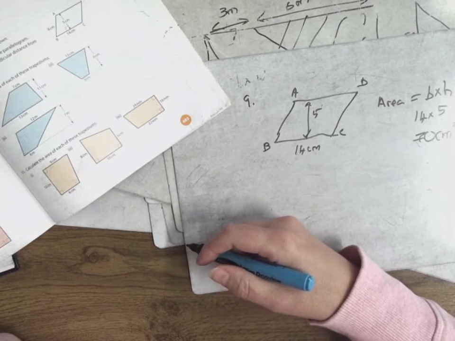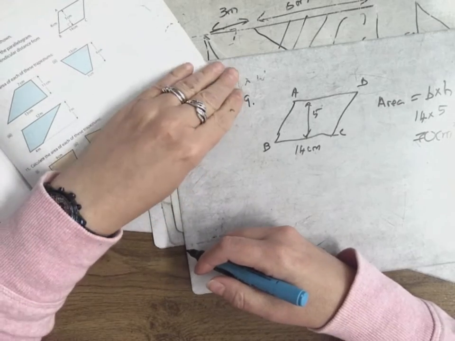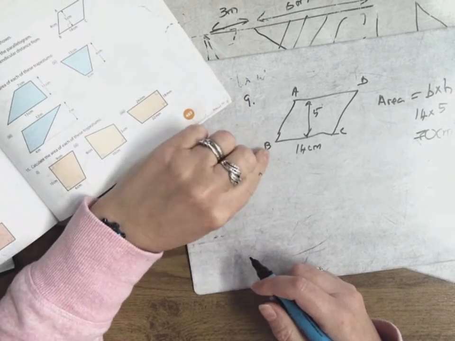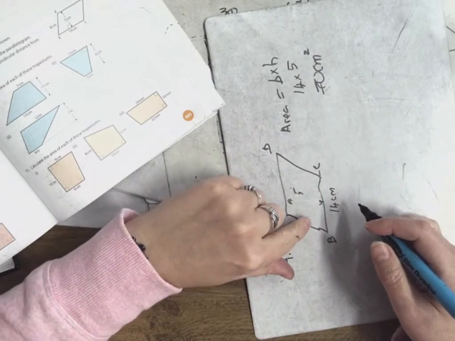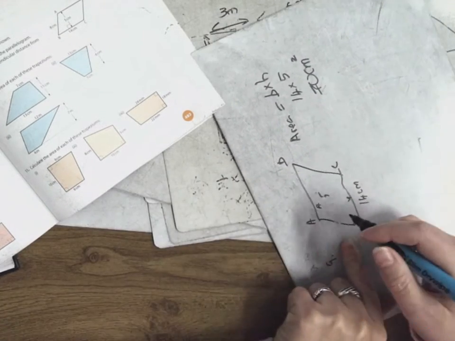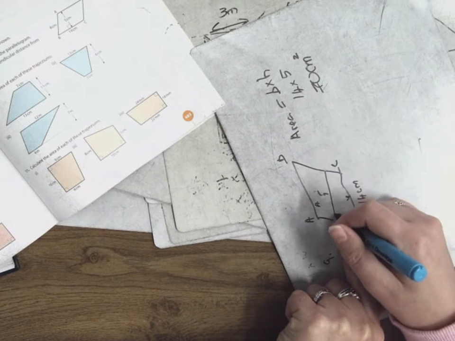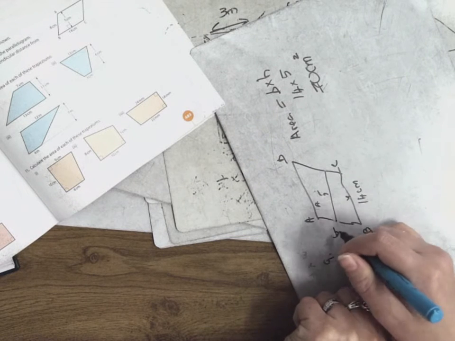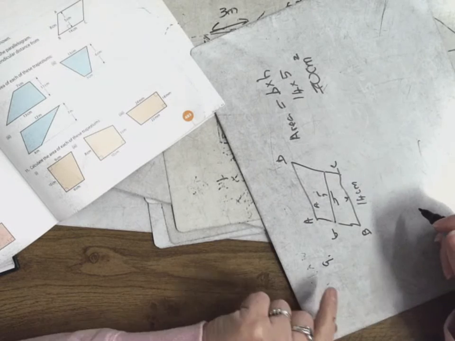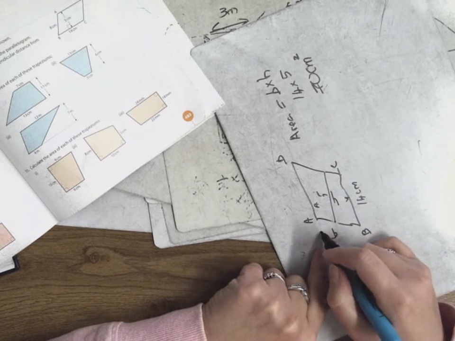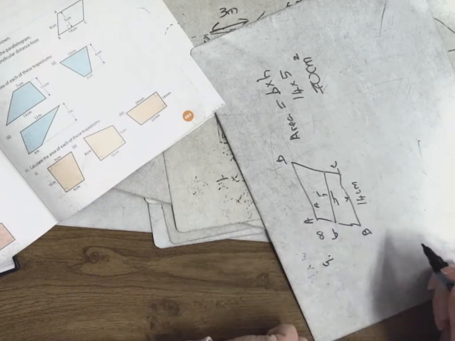Now, if you turn that around, the area of that could also be the base, if you made that the base and this the height, couldn't it? So if this line here was the base and this was the height, agreed? But they've told me that this line measures 8 and they've asked me what the height is.